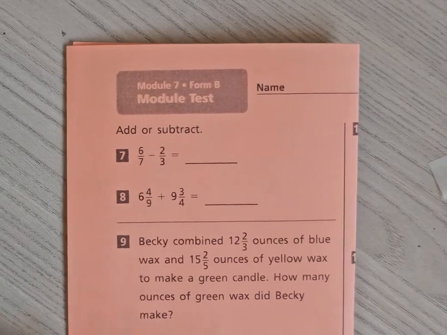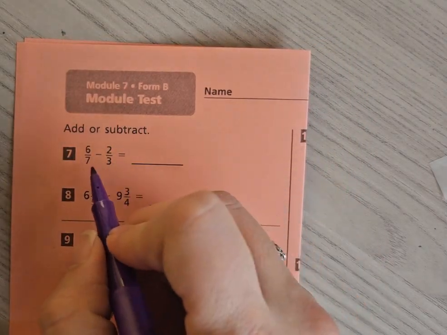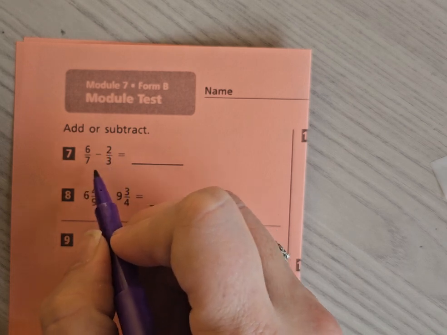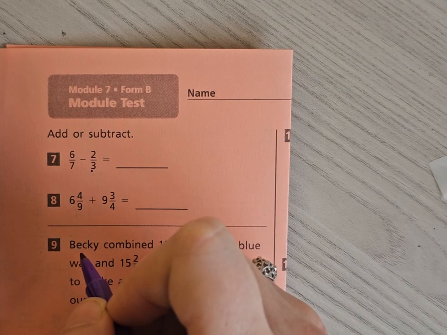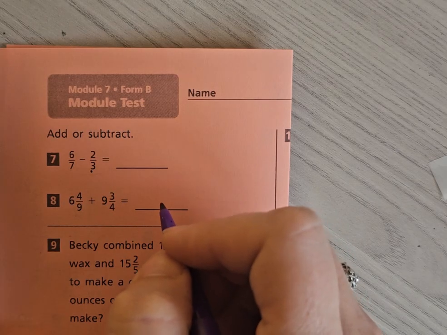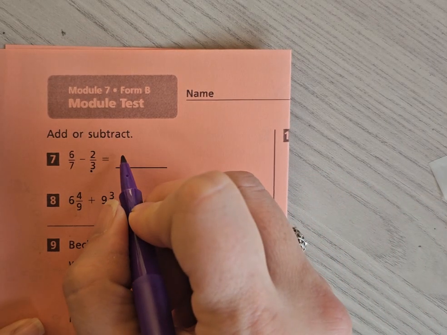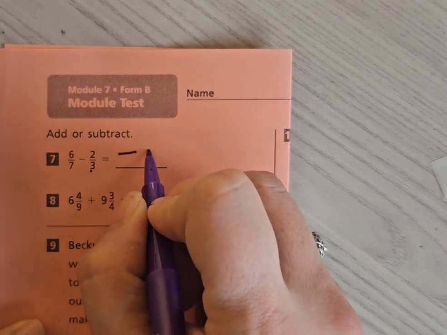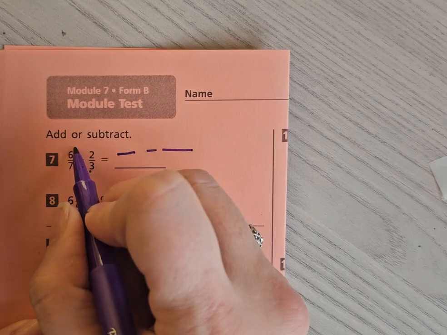Okay, to the back side, number 7, try them on your own first and then come back and do them with me. Okay, this one, no word problems, just basic math. Okay, so add and subtract. Well, we can't subtract because the denominators are not the same. So look at the chart, look in your brain, write it out. Okay, figure out what number they have in common. Okay, hopefully you found the number 21.